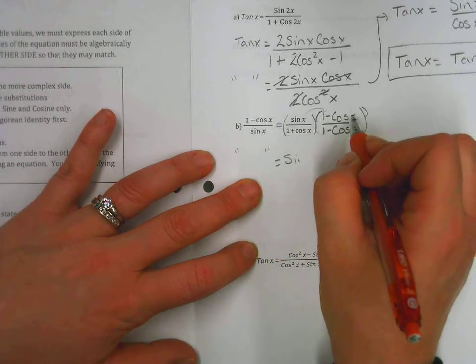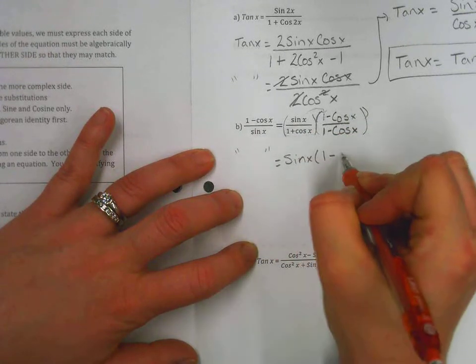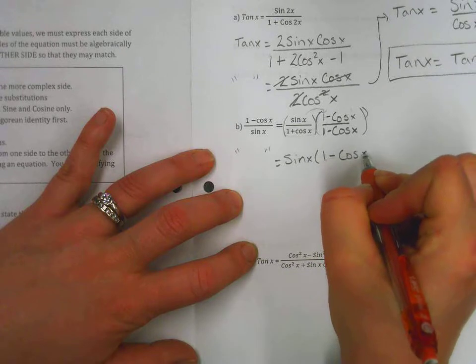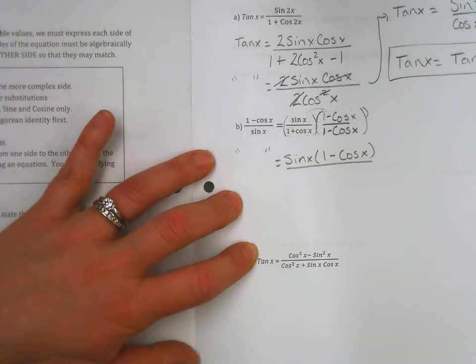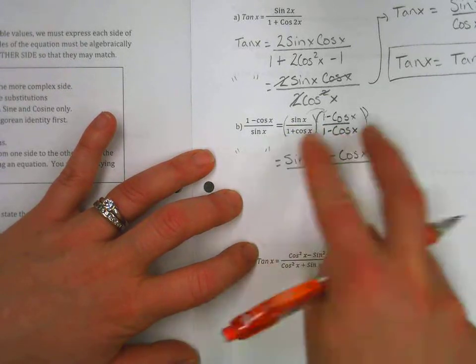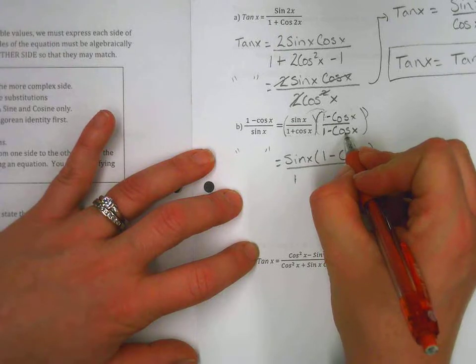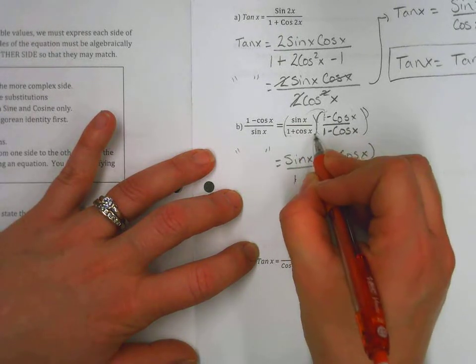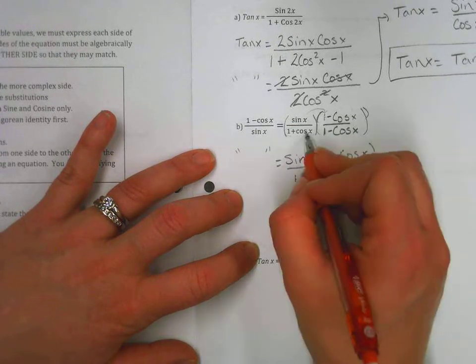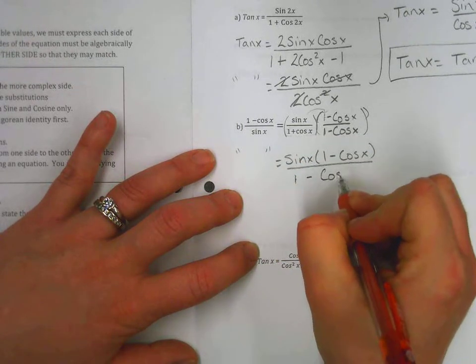Or not even. Eventually I want this to maybe stay a 1 minus cos of x. So I'm going to do it in factored form for now, just to see what happens. In my denominator, I'm going to actually want to FOIL this out, so expand it. So first times first, 1. Outside times outside is a negative cos of x. And then I get a plus cos of x, so those are actually going to cancel each other. And then I get a cos of x times a negative cos of x, which is a minus cos squared x.